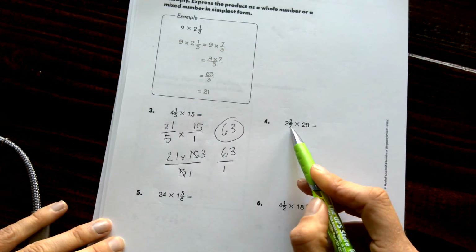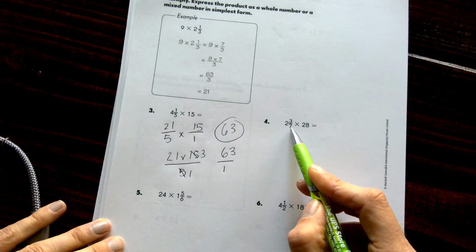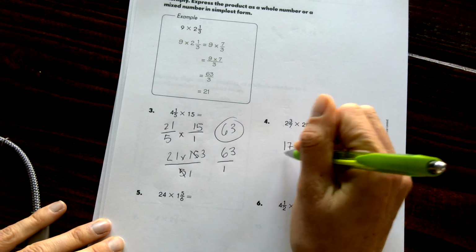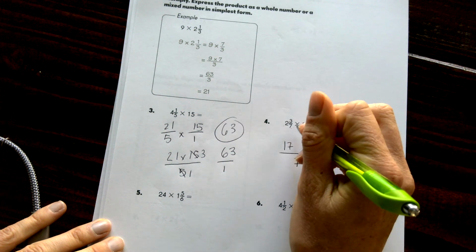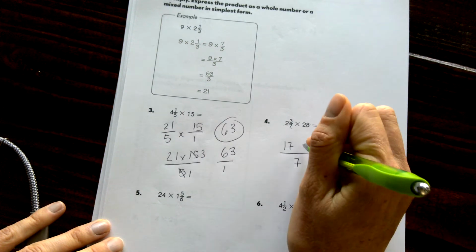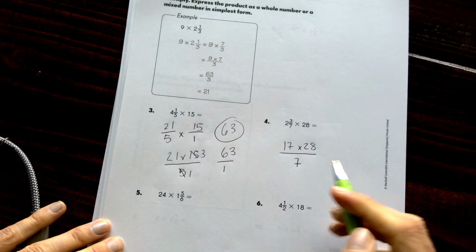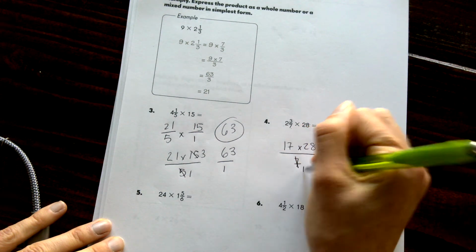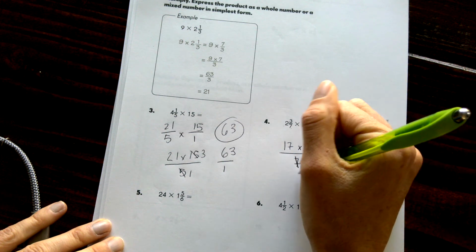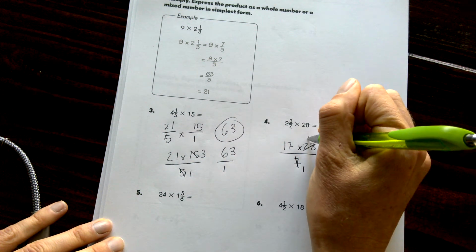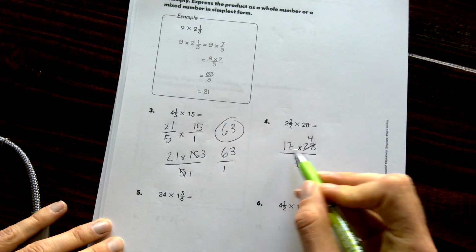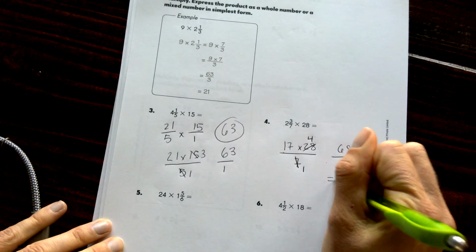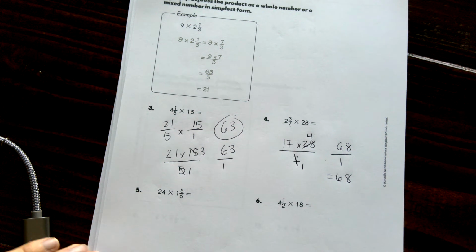All right, I'm going to rewrite my 2 and 3/7. 7 times 2 is 14, 15, 16, 17 sevenths, and then 28 over 1, so times 28. Here I see 7 and 28 have 7 in common. 7 divided by 7 is 1. 28 divided by 7 is 4. 4 times 17 is 68 over 1, which gives me 68.